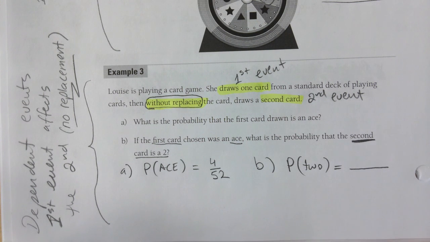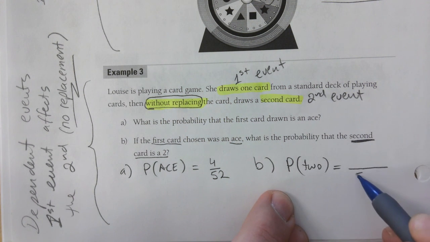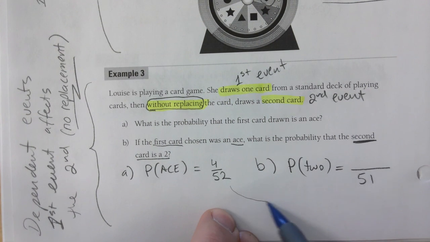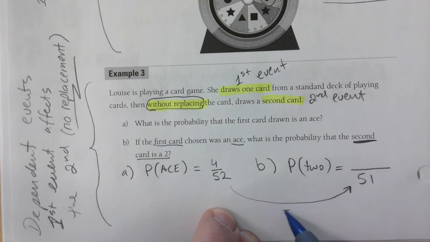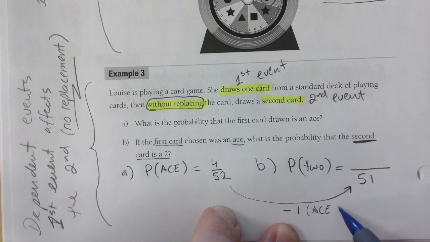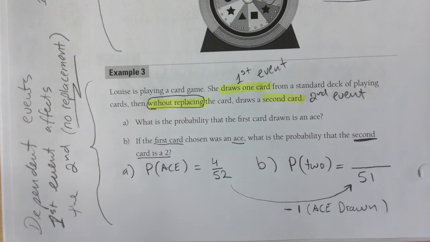Question, how many cards are left if you grab one from the deck and don't put it back? 51, right? You heard that back home? There are 51 left. So we have to effectively take away one card. This is the ace. Because you drew an ace, it really doesn't matter what the card is. If you draw and don't put it back, you're down to 51, right? That part you should understand.